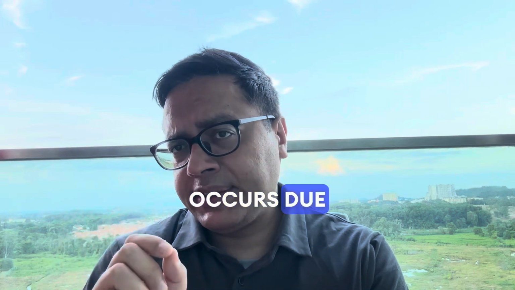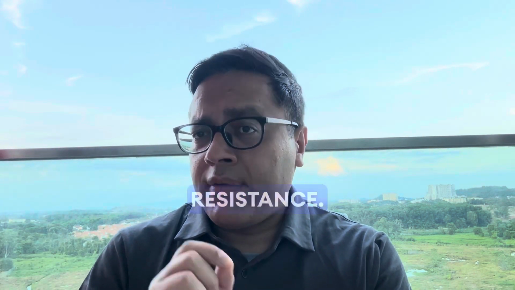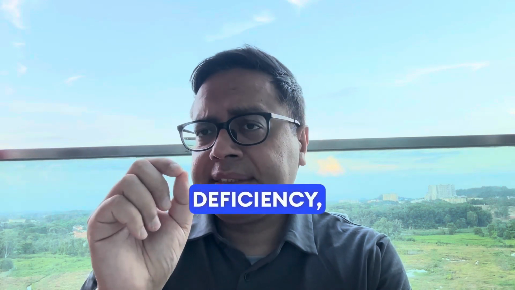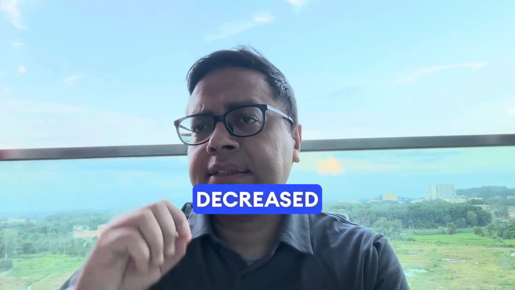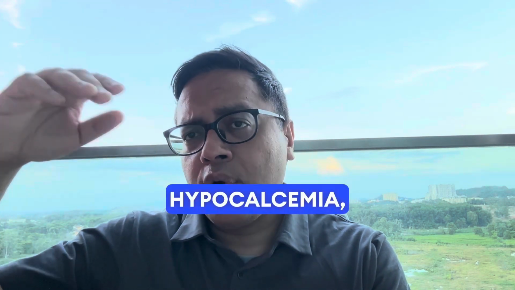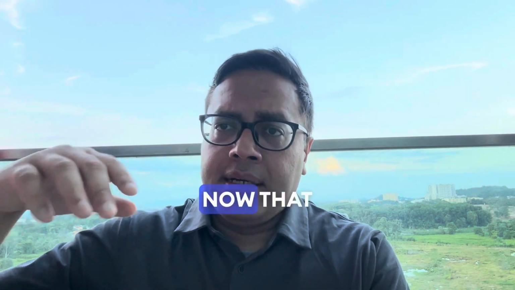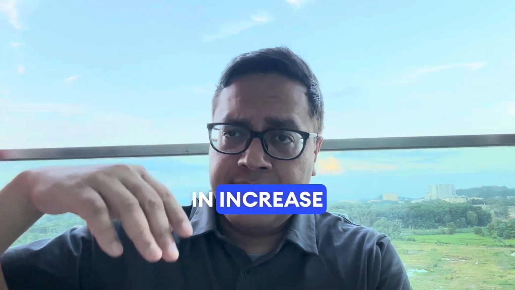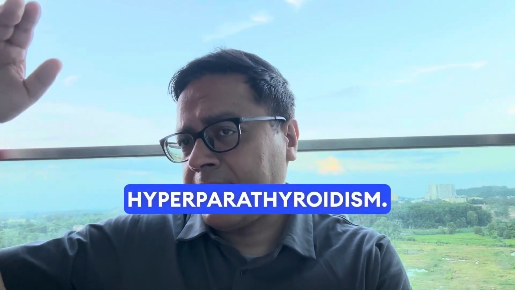And it usually occurs due to vitamin D deficiency or resistance. Now, when there is a low vitamin D level in this patient, that will result in decreased absorption of calcium from the gastrointestinal tract, GIT. So that will result in hypocalcemia, low serum calcium level. Now that would result in a secondary increase in parathyroid hormone level, which is called secondary hyperparathyroidism.